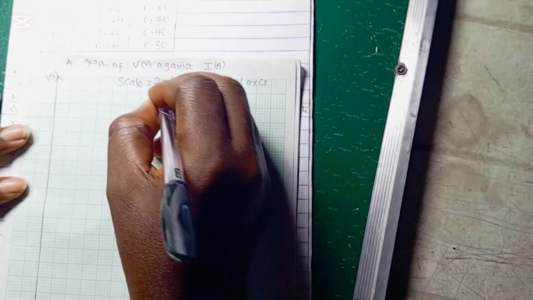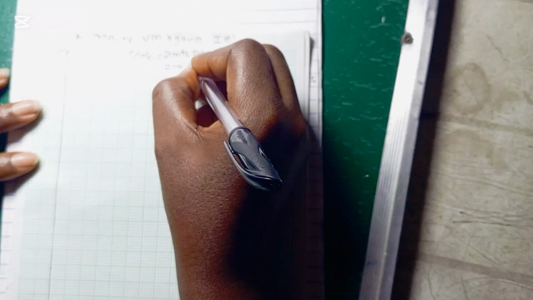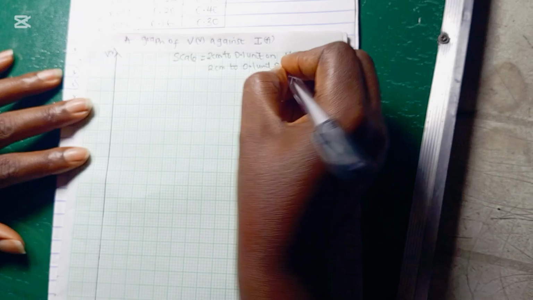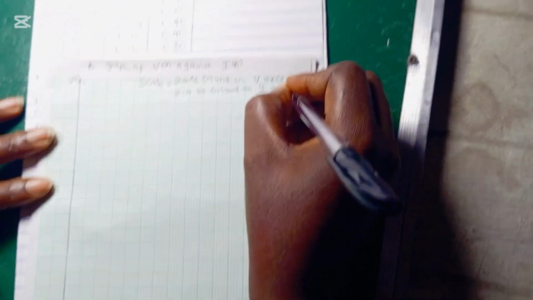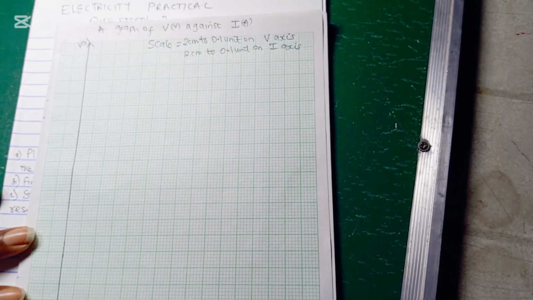Then here again 2 cm to 0.1 unit on ampere axis, right?